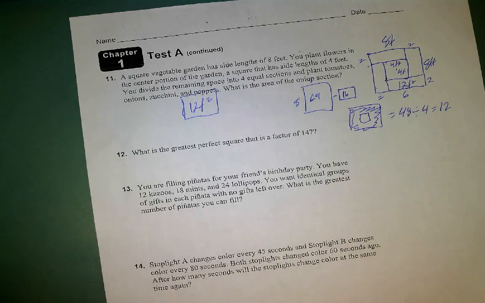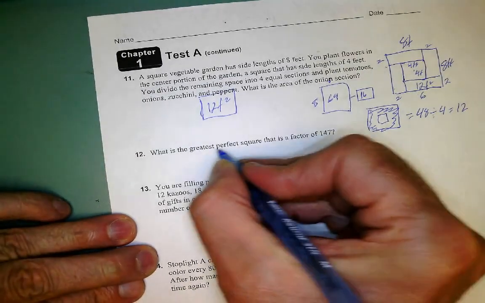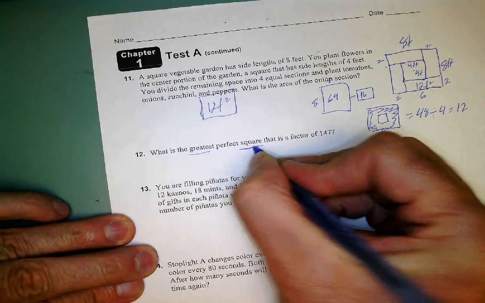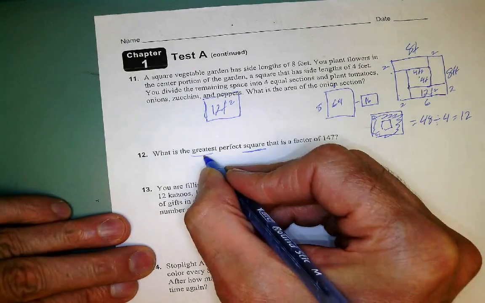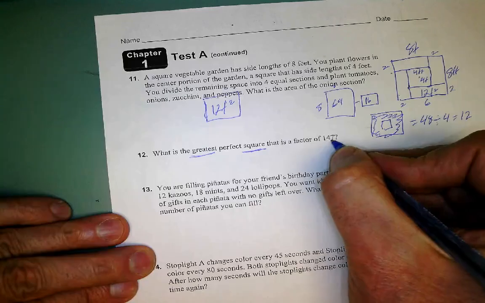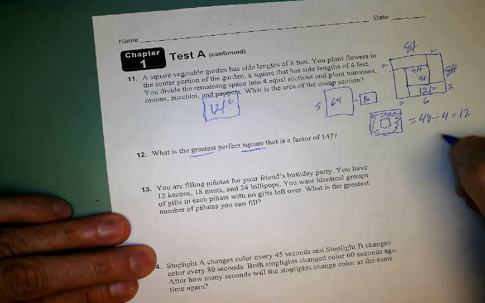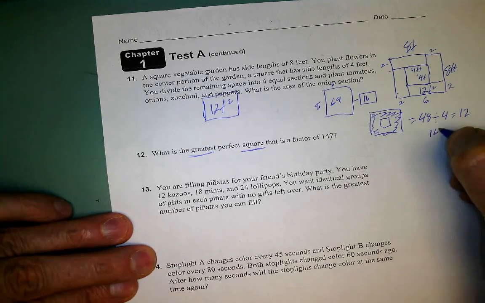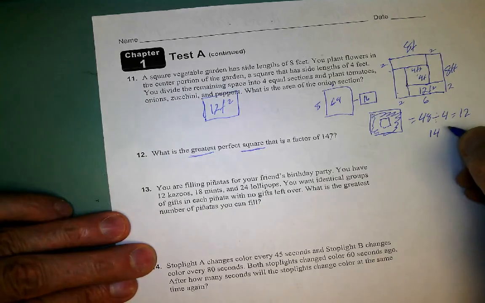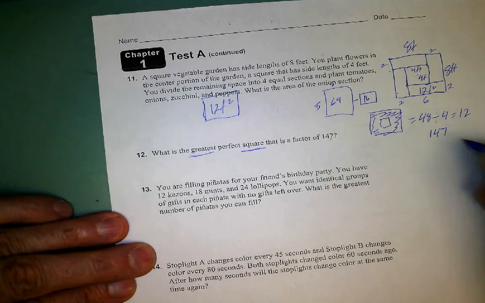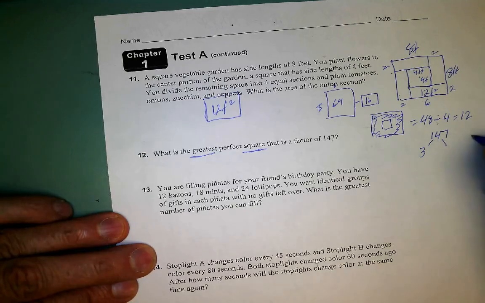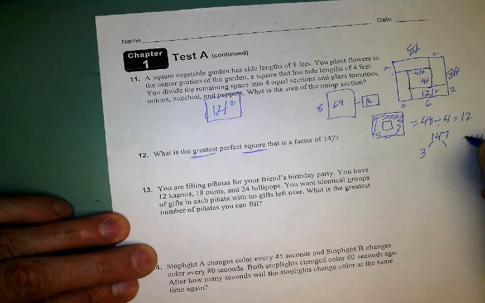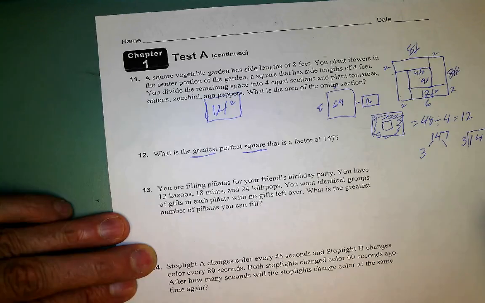Okay? All right. These are tough questions, these perfect squares. We will get used to perfect squares, but we want the greatest perfect square that's a factor of 147. Well, what goes into 147? 1 plus 4 is 5, plus 7 is 12. 3 goes into 12, so I know 3 goes into this. How many times? A lot of kids had to come over here, and don't be shy. Divide. You know 3 goes into it. You don't know how many times. Do a little long division.